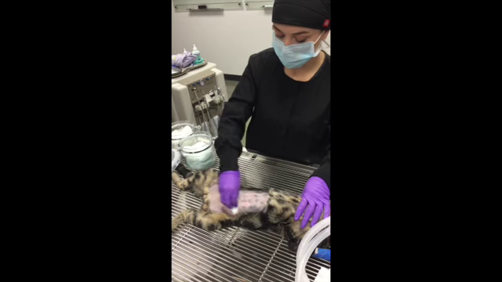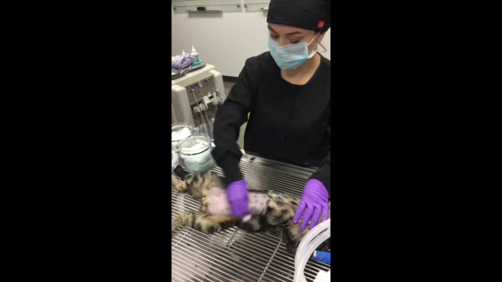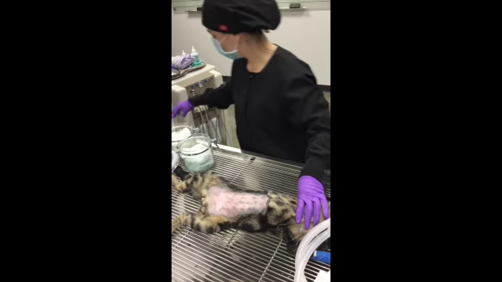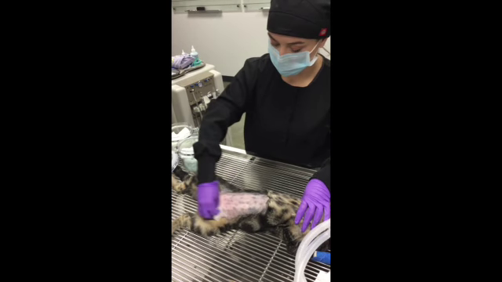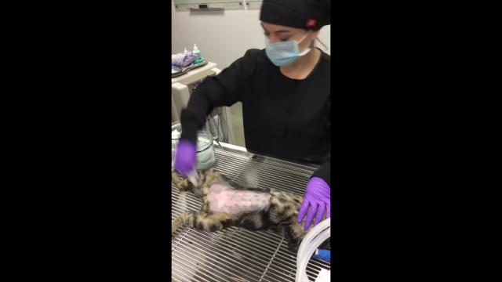Do our final scrub in the surgery room, so that during transportation, if there's any contamination, we have a final scrub.